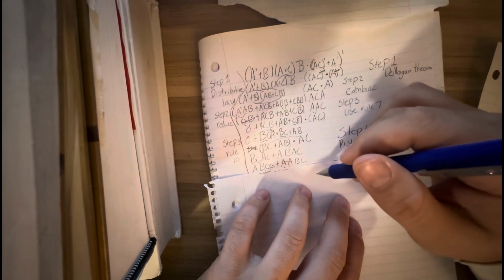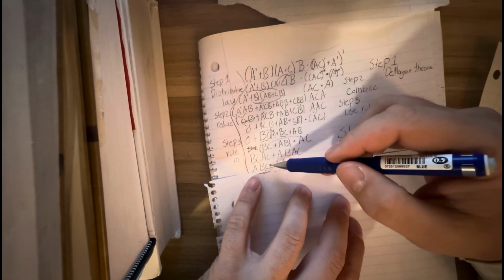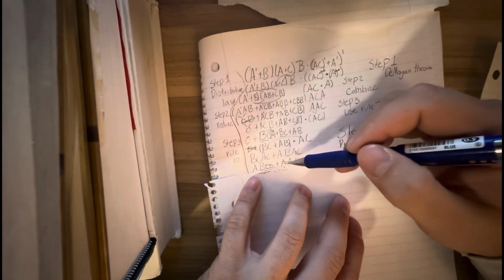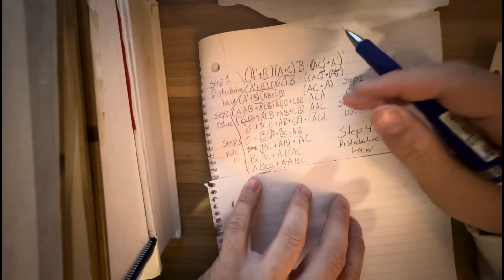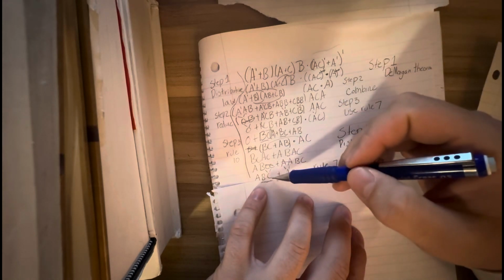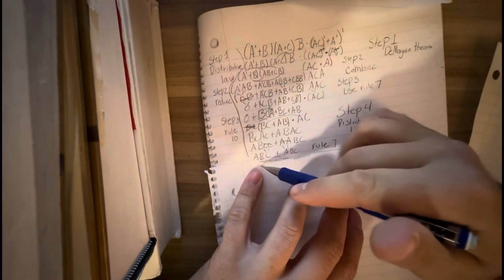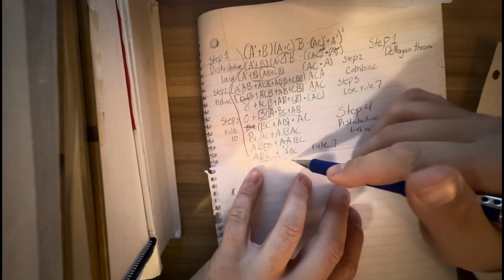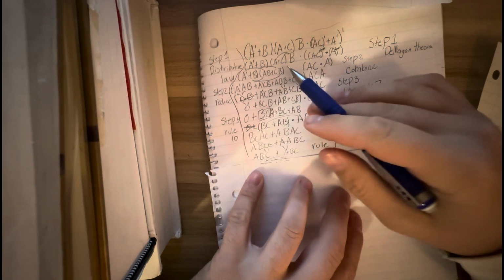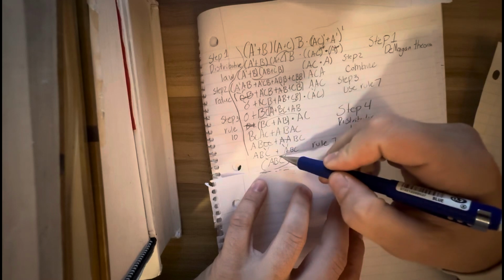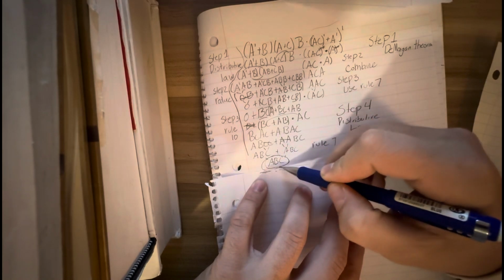Now using the commutative law, we will go ahead and rearrange these to pair up the literals together. So right away we'll see C and C and A and A. Now using rule 7 again, a literal ANDed with a literal is that literal, so we'll go ahead and end up with ABC or ABC. Now, any literal ORed with that literal is that literal. So we finish out with our final answer, ABC.